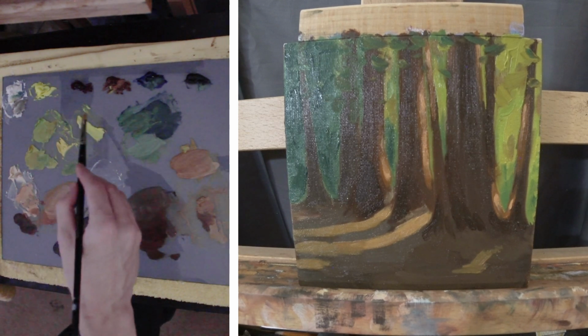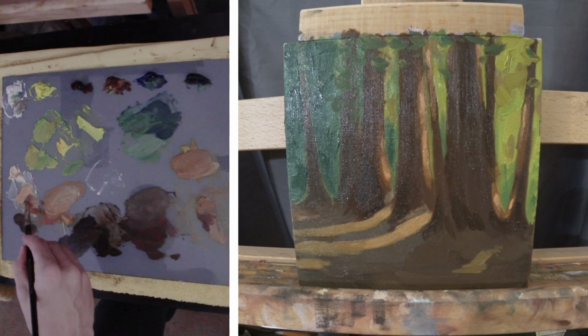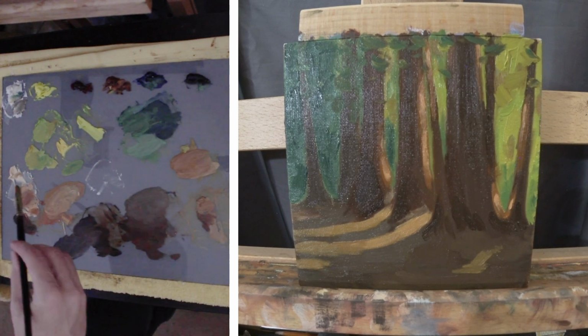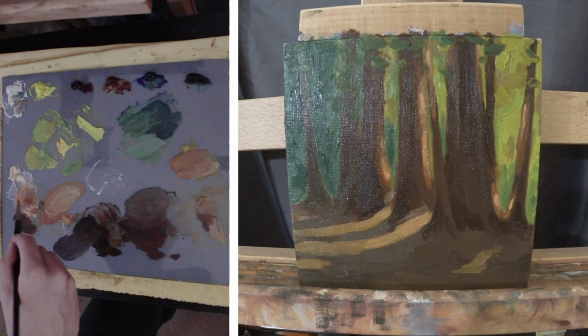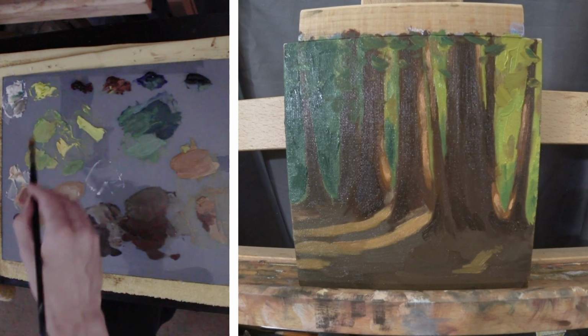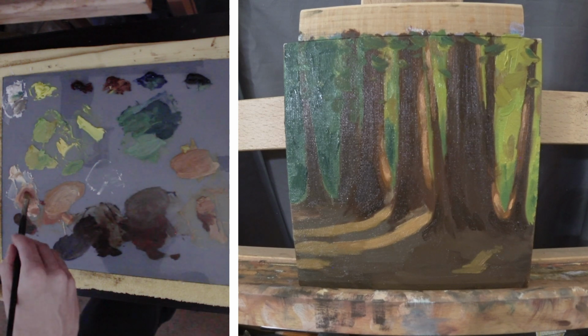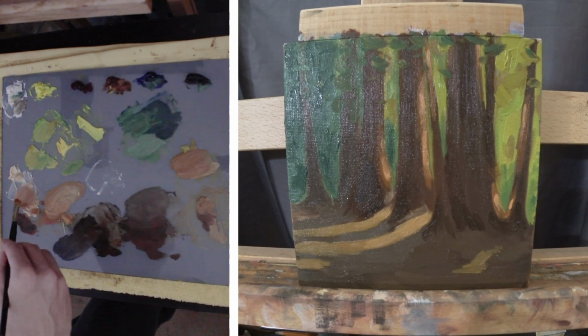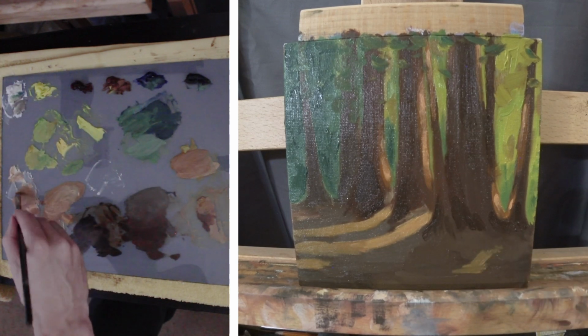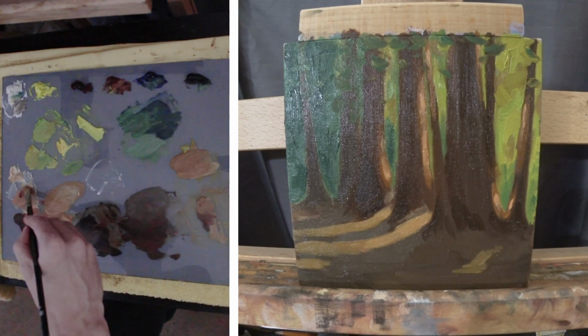Something else I like playing around with too, one thing here, I'm going to experiment a little bit. So I'm going to get some transparent red oxide. I'm going to go into it, get a little more rich and warm. Maybe a little touch of yellow. And then right on the edge of where the light hits the ground, let's get it a little bit thicker.